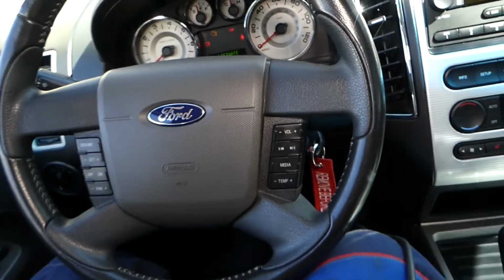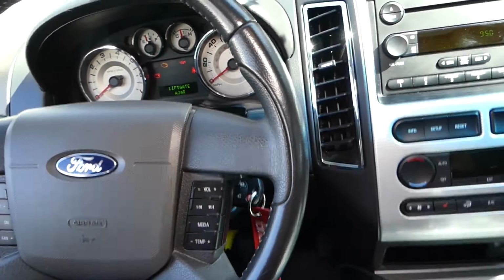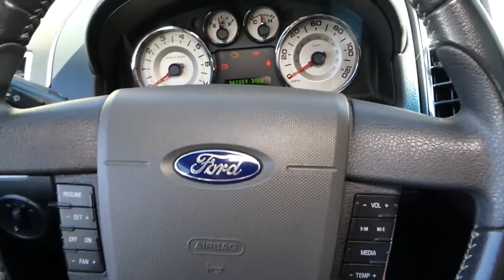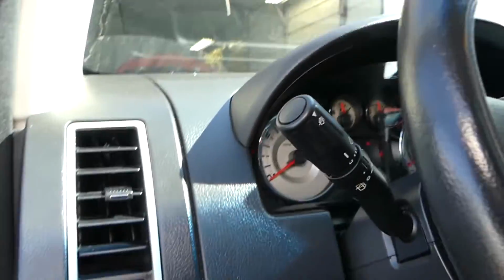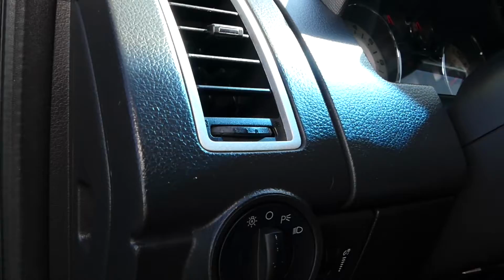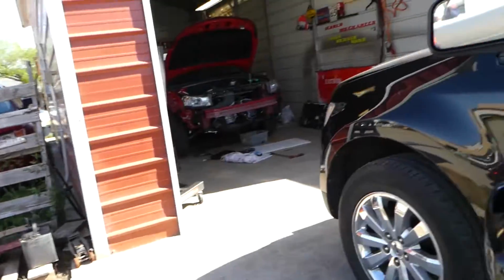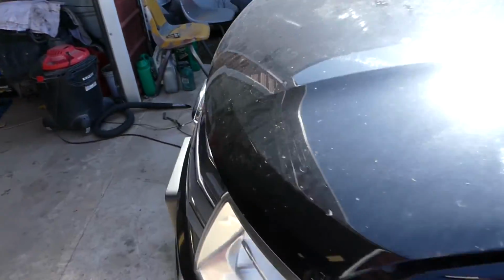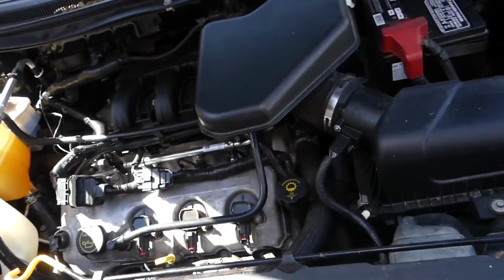What is bank 2, guys? Let me explain to you quick now, what is bank 2, and we'll continue and show you how to fix it. So let me go ahead and open the hood now, and I'm going to show you what bank 2 means and what bank 1 means.